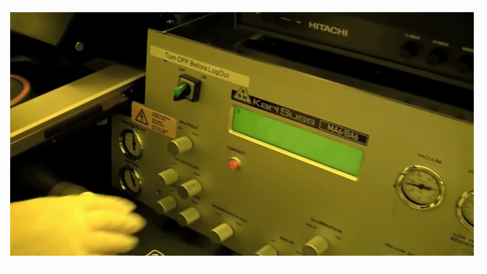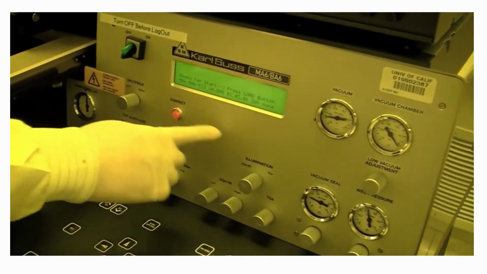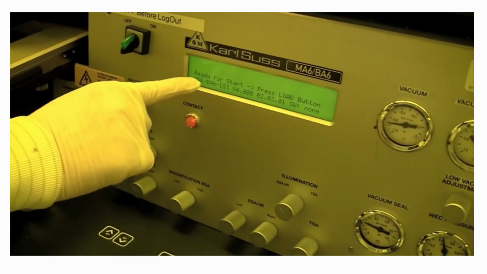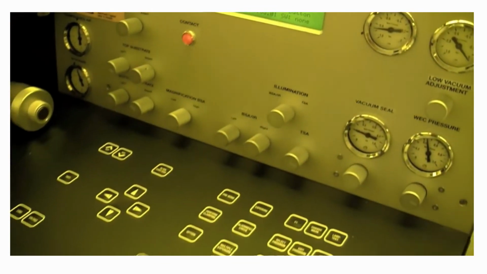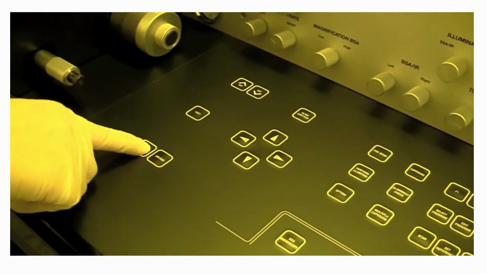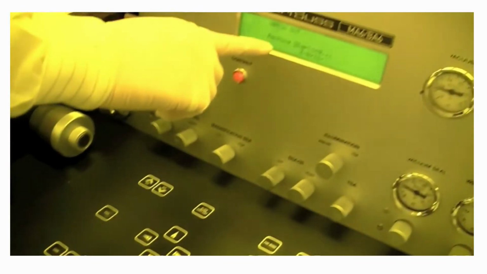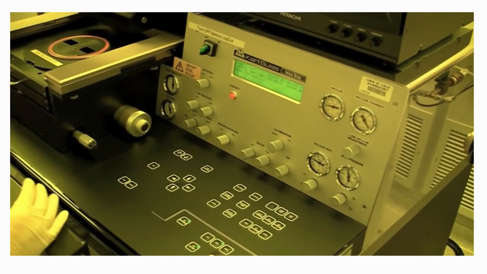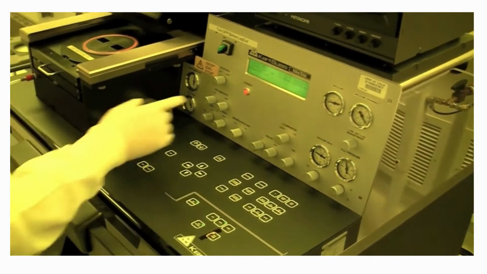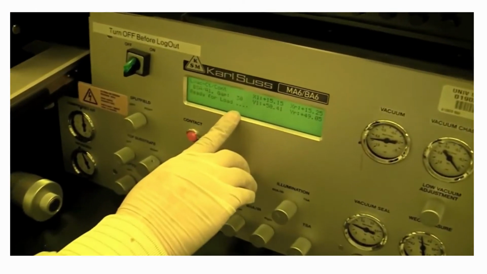And you can see the machine starting up. It's important to read the screen. It tells you a lot of information. So it says ready for start, press load button. So the load button's right here. So we press that. And now it says watch out, machine is starting up. You know when the machine is ready for load and started up when the information says ready for load.